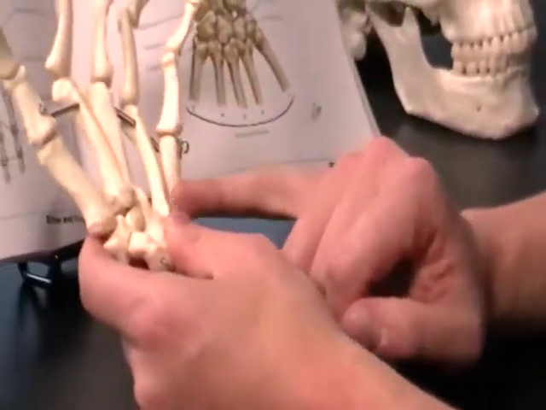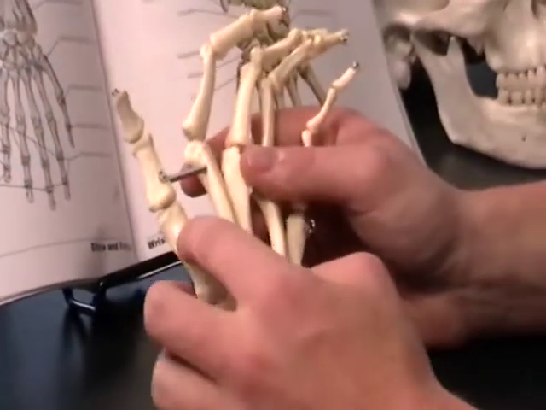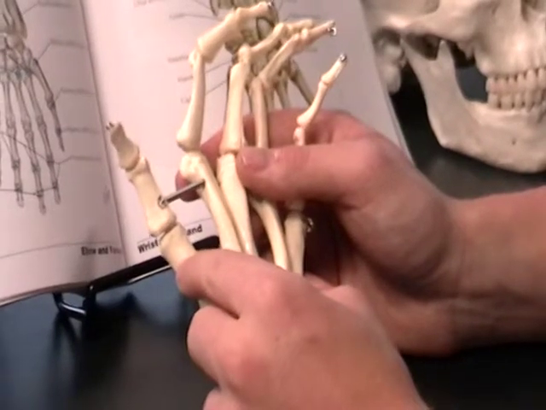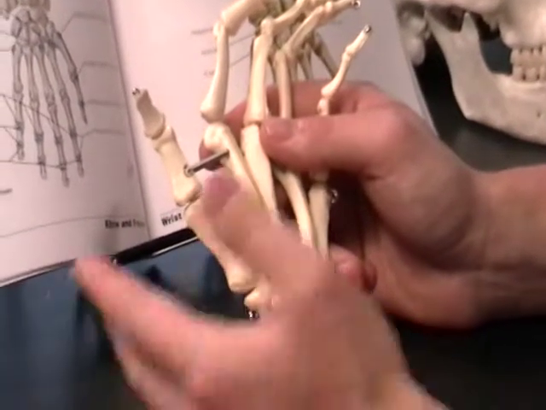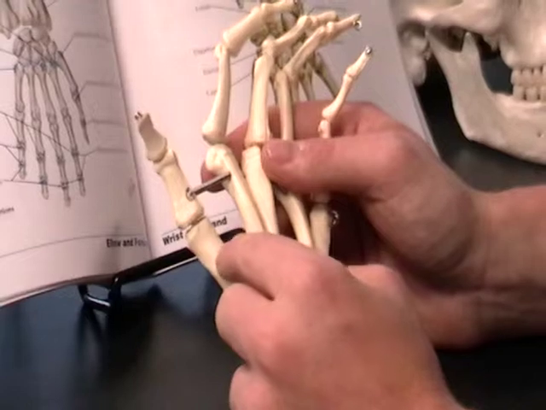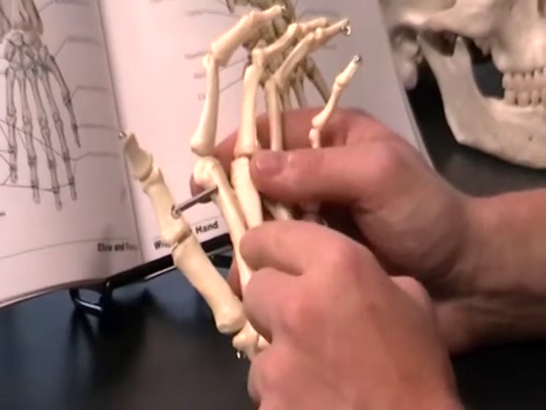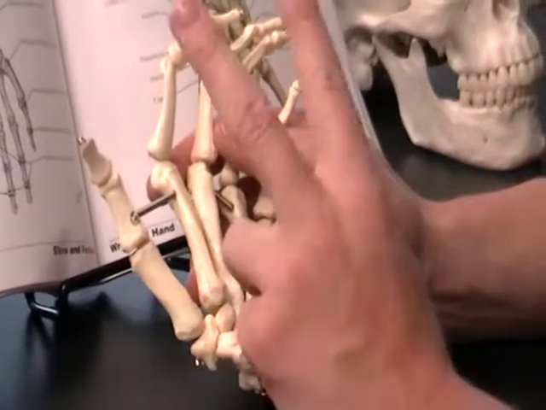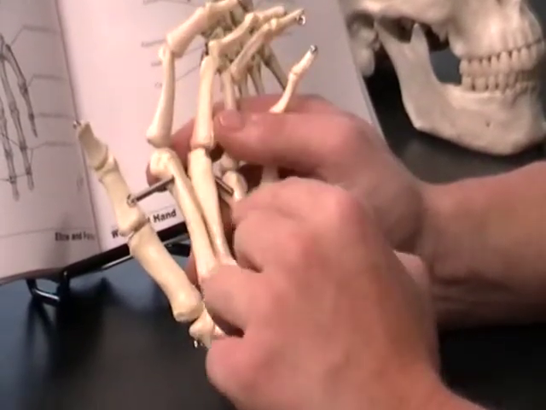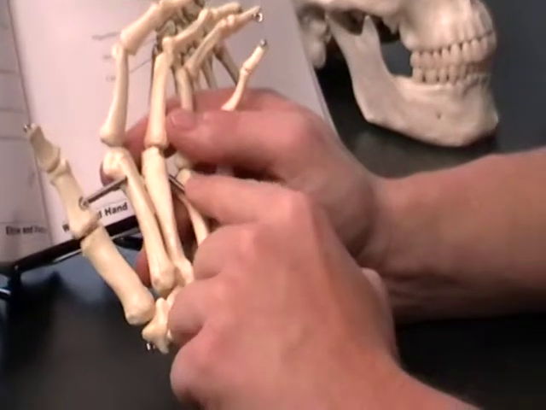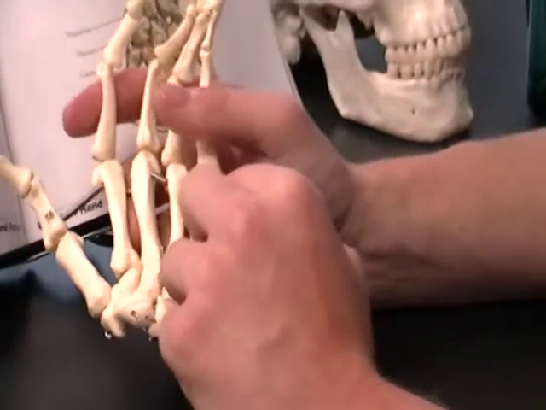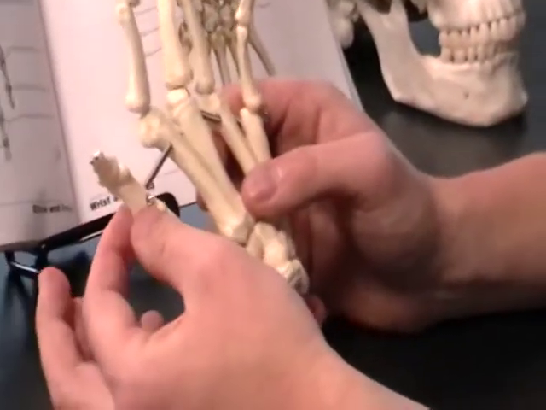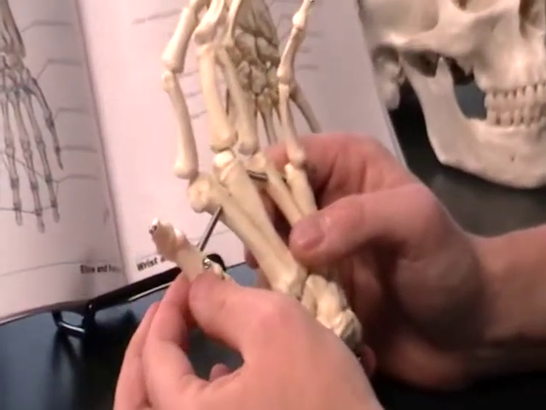And then now let's just talk about how we name the metacarpals. The first metacarpal is your thumb. This is the most medial digit. So we have the first metacarpal, second metacarpal, which is your index finger, third metacarpal, which is your middle finger, the ring finger, which is the fourth metacarpal, and then the fifth metacarpal, which would be your pinky.